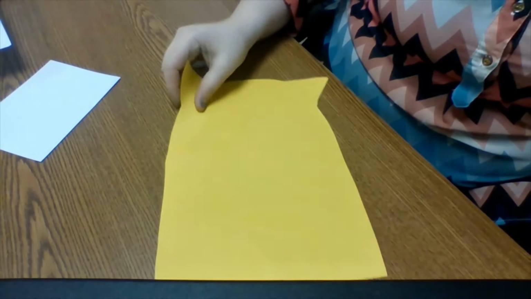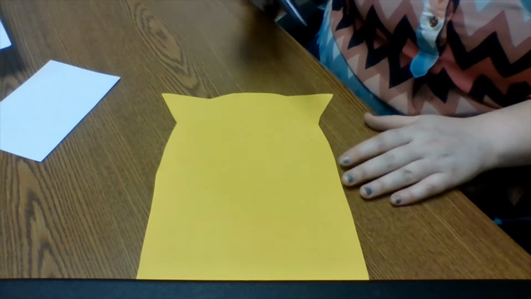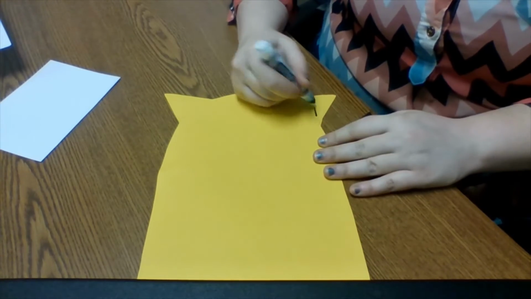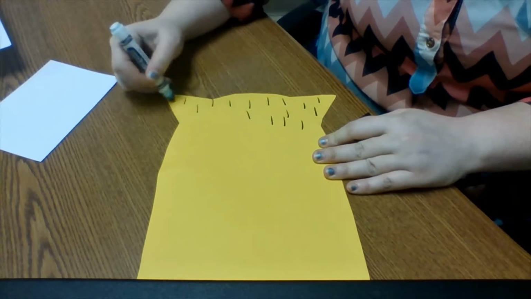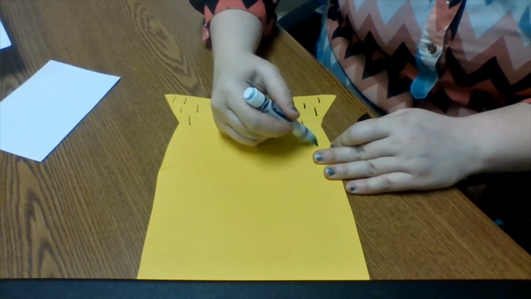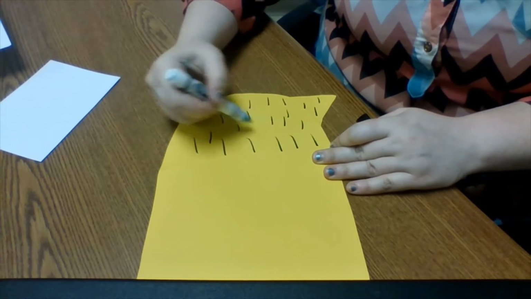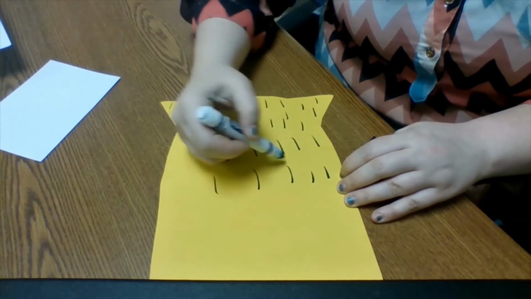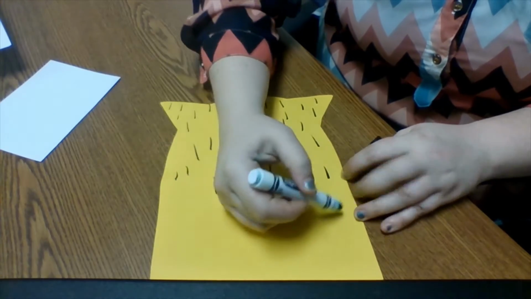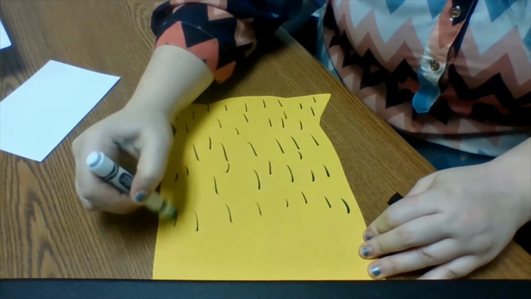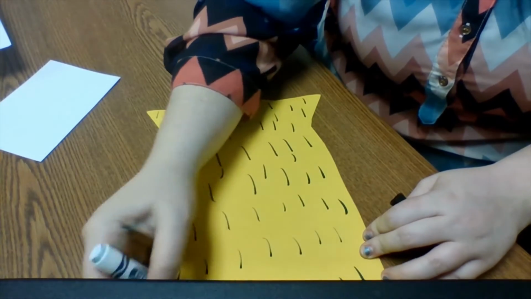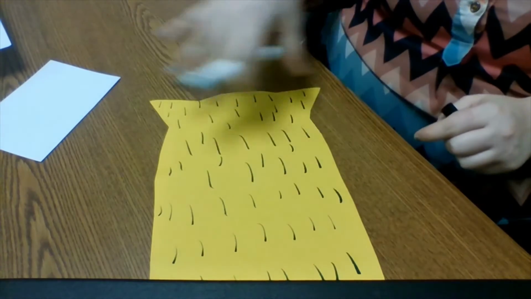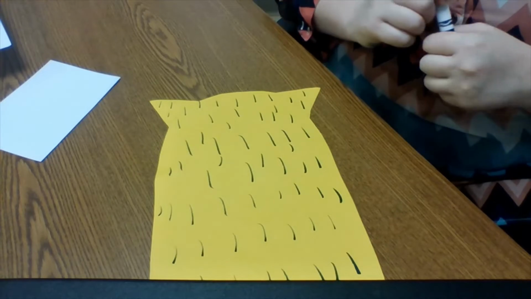Then I'm going to flip this over to the other side, and I am going to create some texture. Remember, texture is the way something feels or looks like it feels. So here, I want to make it look like my monster has some fur or some hair all over his body. This should not take you very long. Don't spend a ton of time focused on this step. Okay? I've created some texture all over the surface.